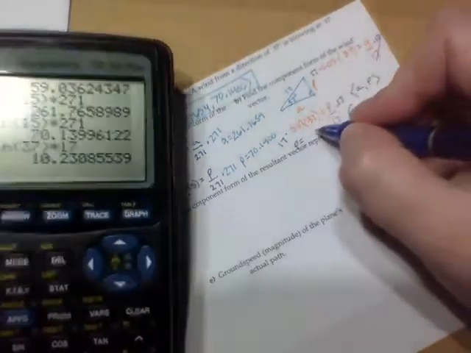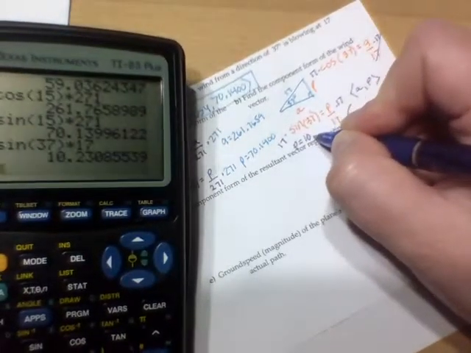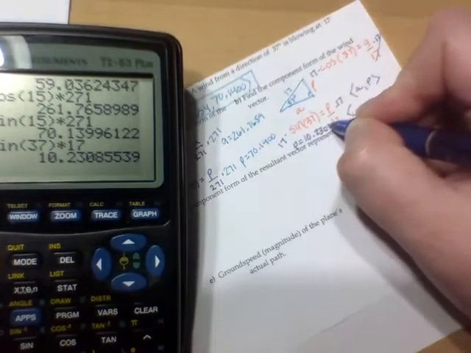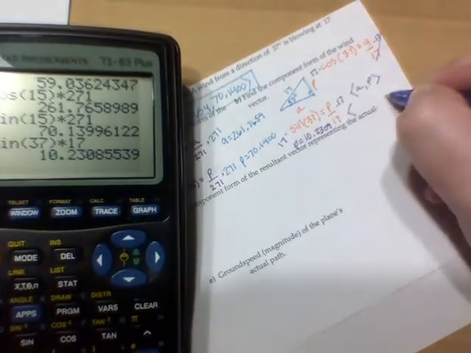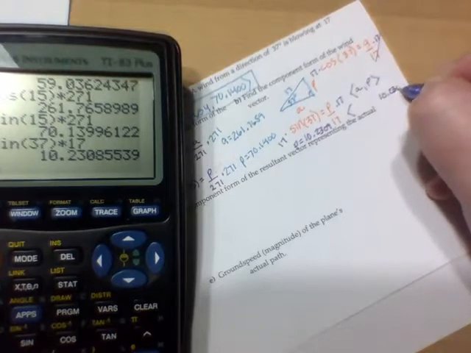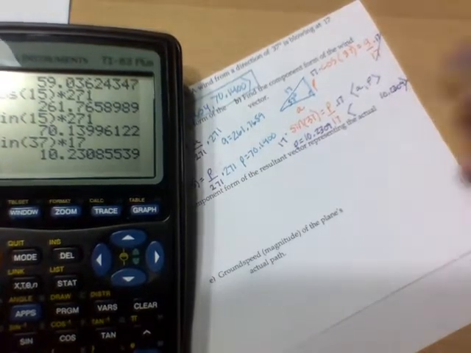So P is sine of 37 times 17. So sine of 37 times 17 is 10.2309. So 10.2309 for that right part.